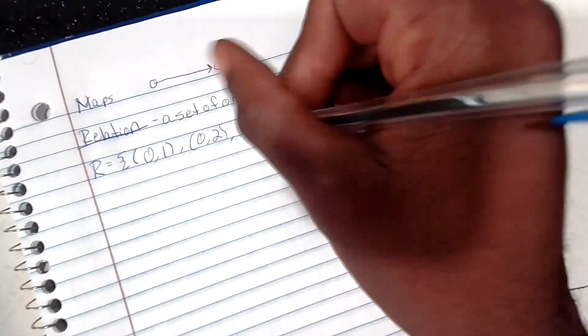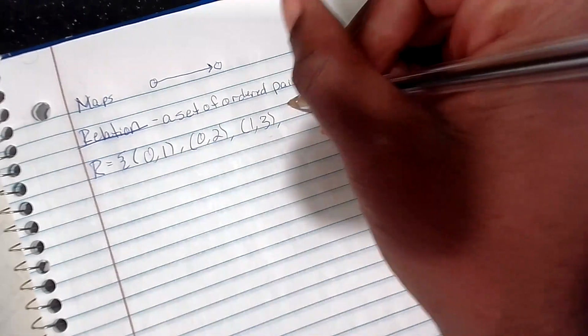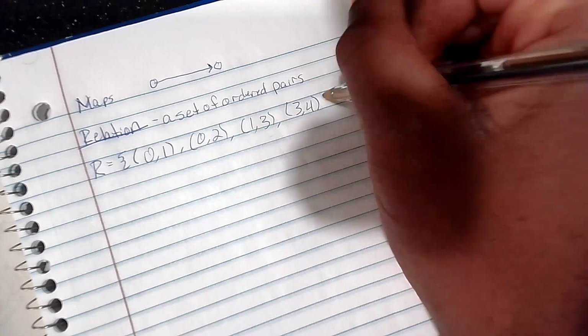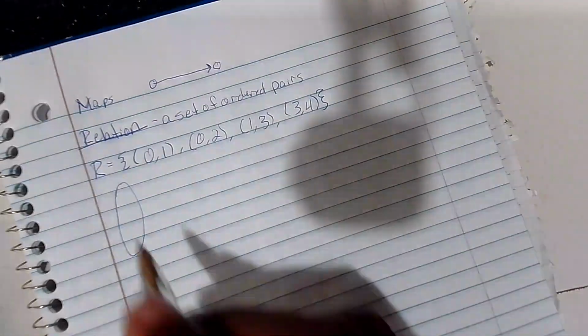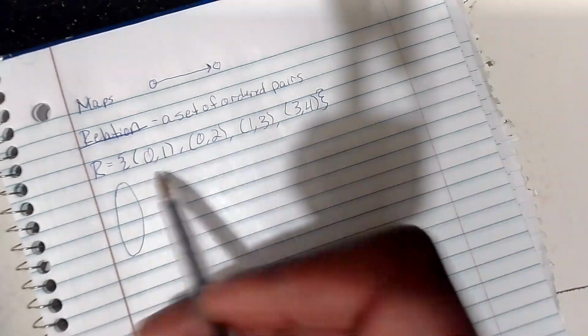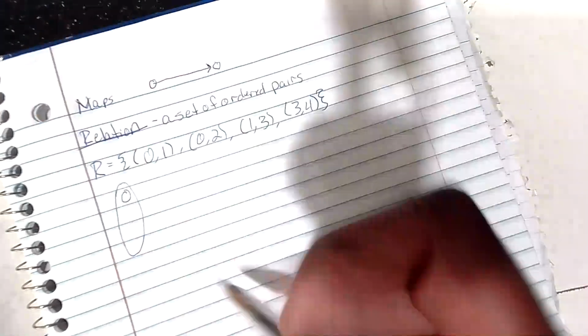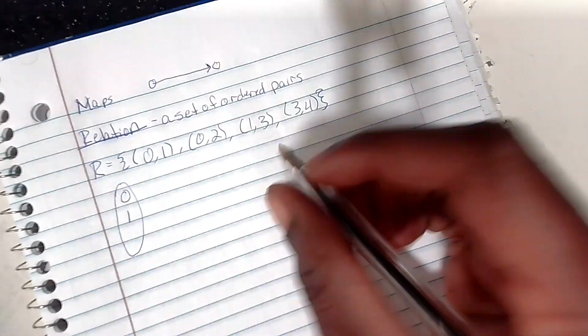0, 1, 0, 2, 1, 3, and 3, 4. Okay, so what is the set from which we're drawing our first elements? It's going to be 0, it's going to be 1, and it's going to be 3.